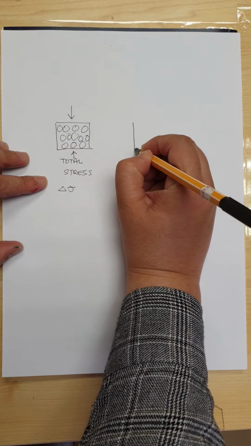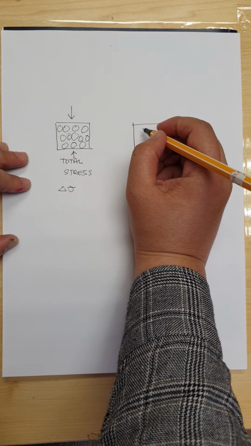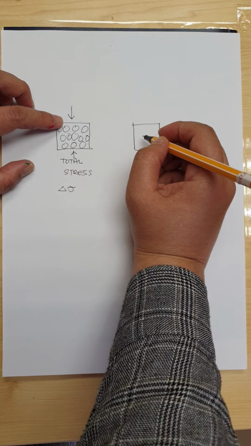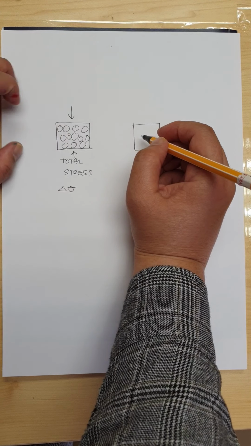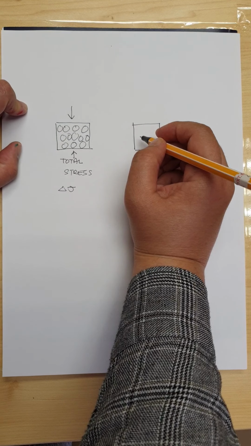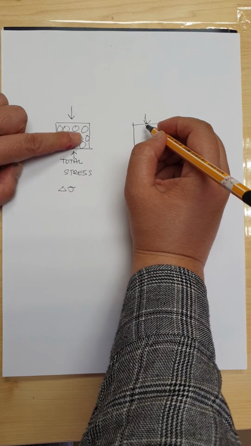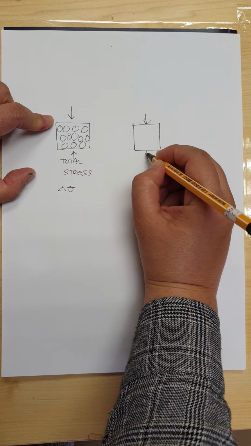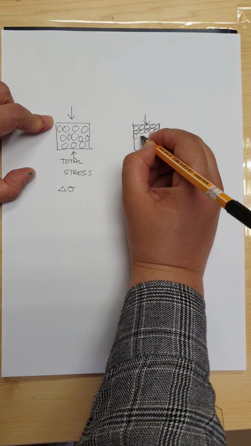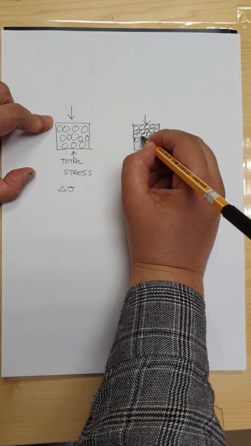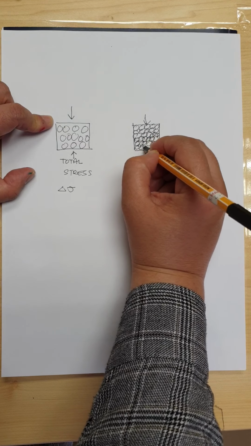And then, due to time, when you load this one, eventually the water inside the void will come out. That is the norm. That is what actually happens on site. When all the water has drained out from this soil, it will arrange a new structure, which is more compact, and there is no water or pore water pressure inside your soil structure.